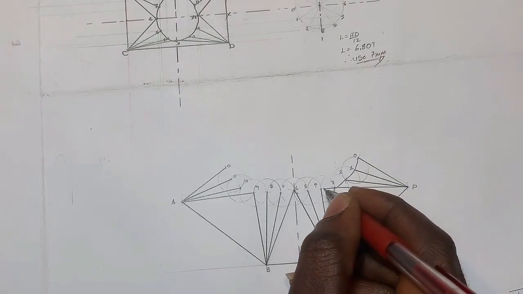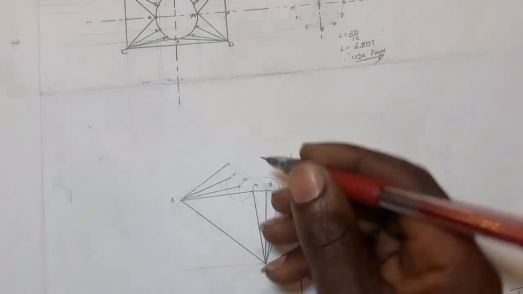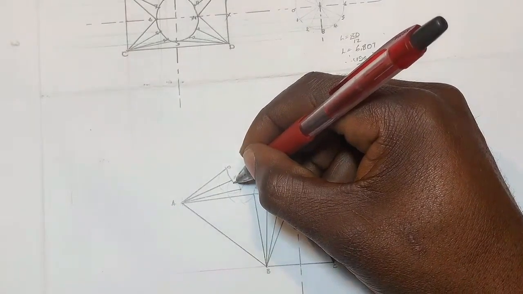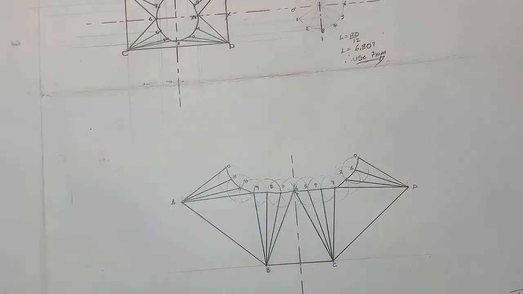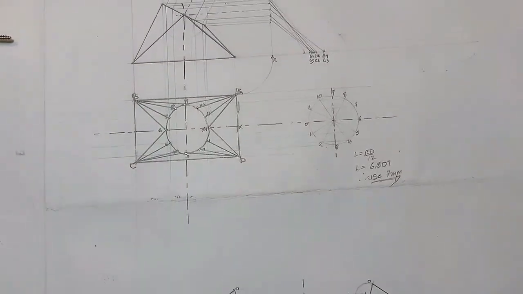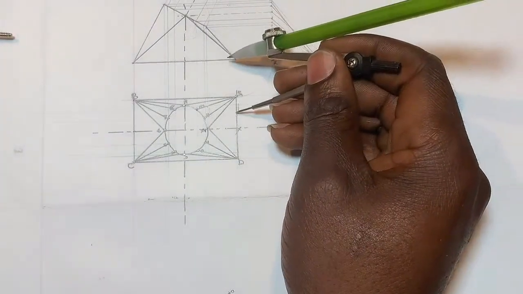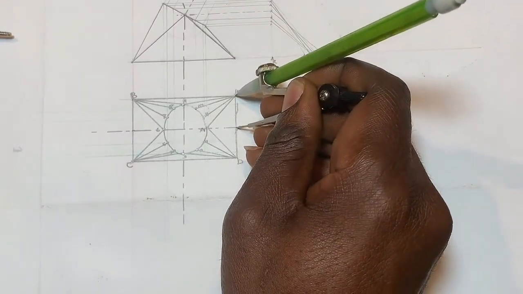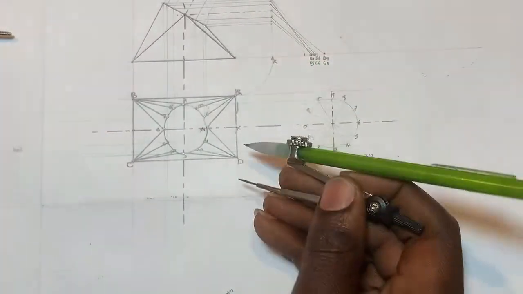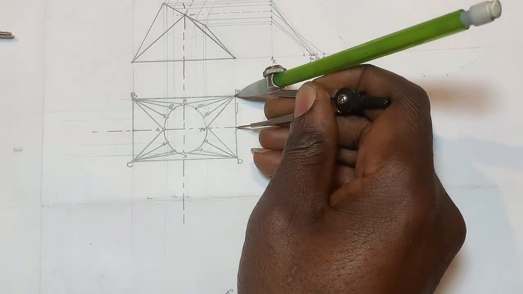Join our points. So at your top part, it's supposed to be something of this nature, but then we are still not done. Come back to your top view again. Place your drawing compass at point A to this center, which means center to your point A. The center to point A must be the center to point D. There you go.